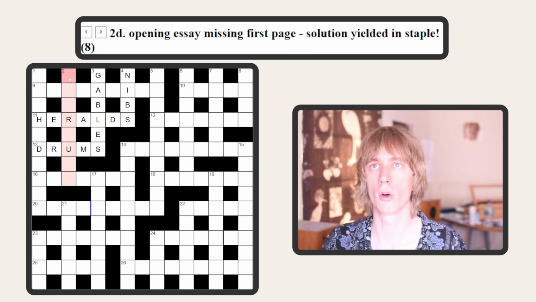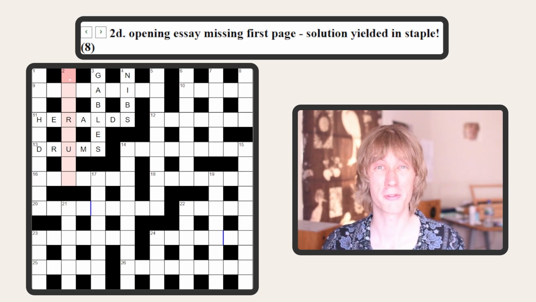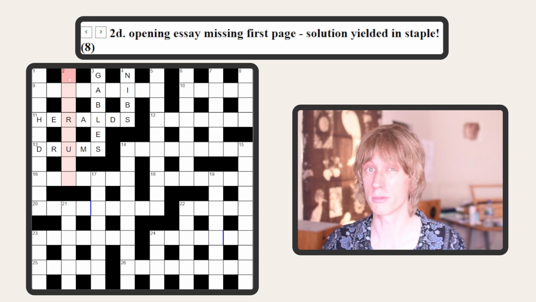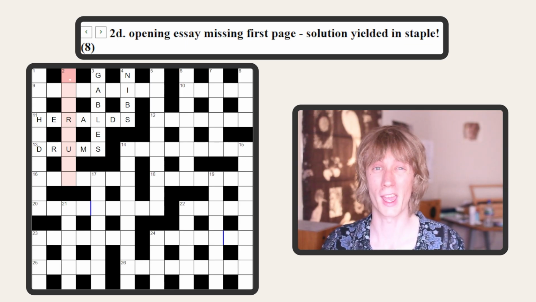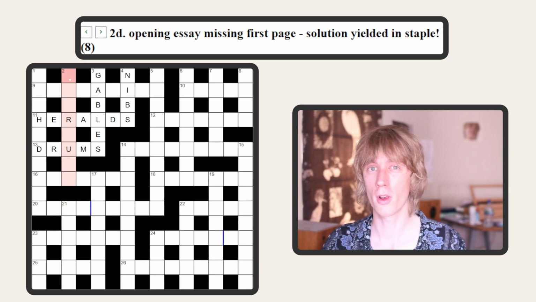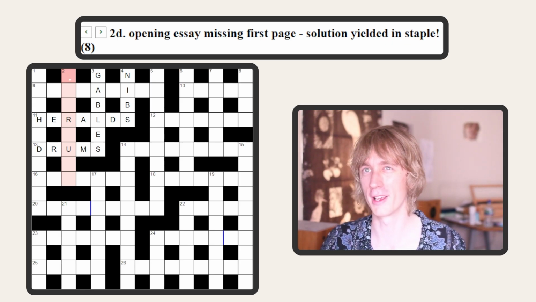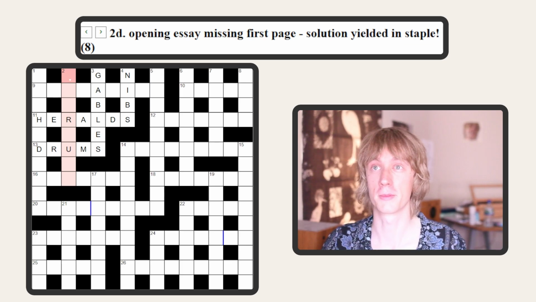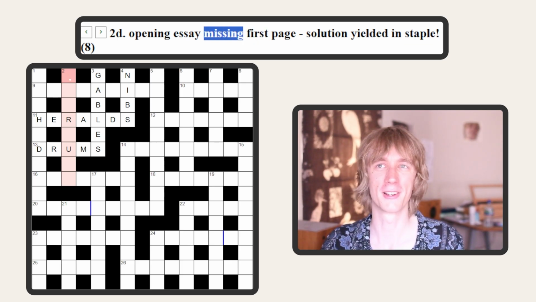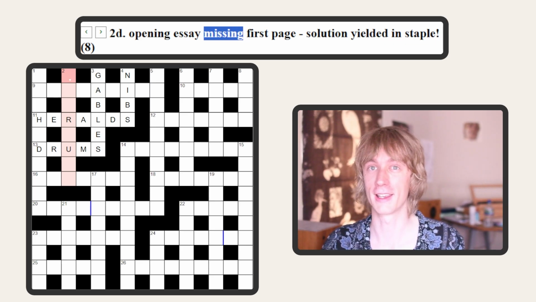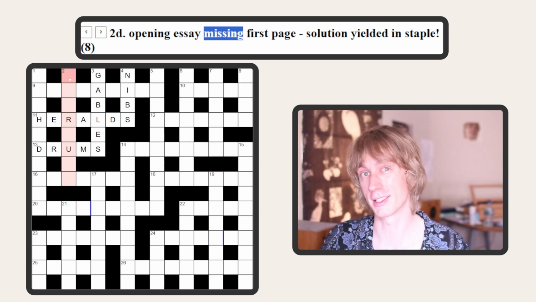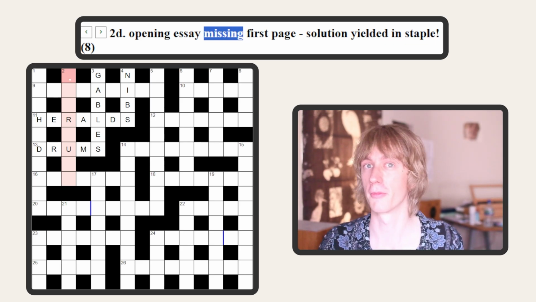So moving along to 2 down then. "Opening essay, missing first page, solution yielded in staple." Okay, so this one is pretty tough, but I can see a couple of indicator sections that might point us towards what is the literal. So the first thing I'm seeing is "missing first", and missing is very, very likely telling us to get rid of a letter or a word from something else.